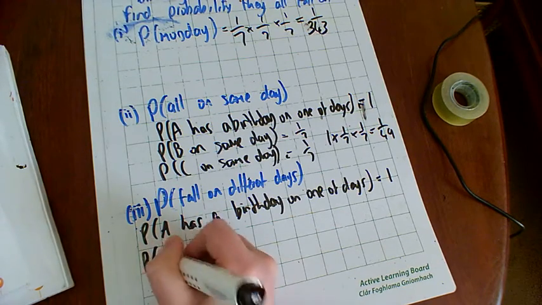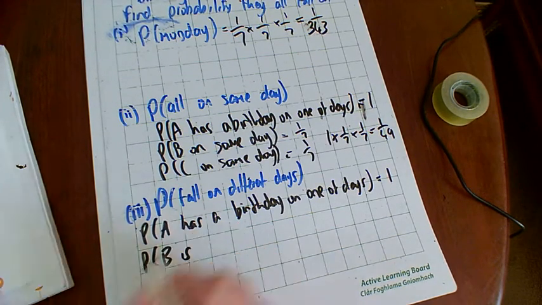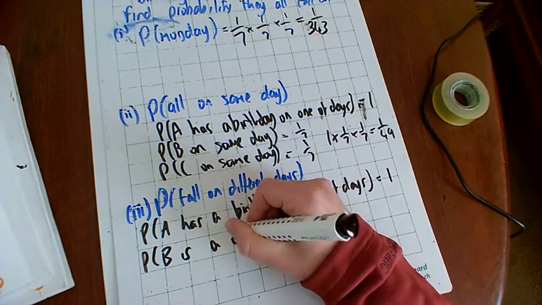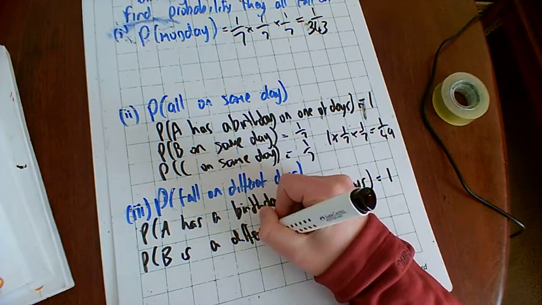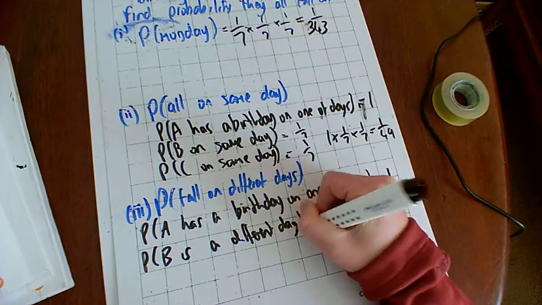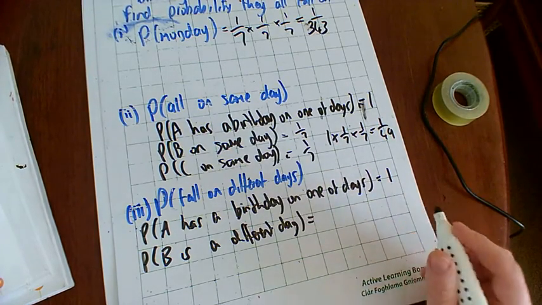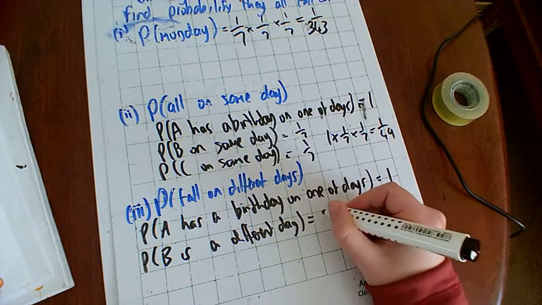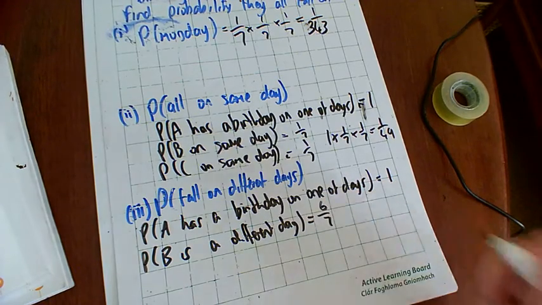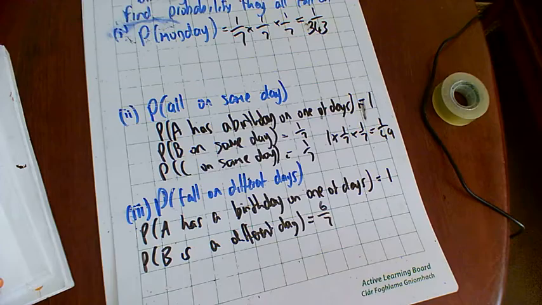Now, the probability that B is on a different day is equal to, he can't have it on the same day as A. A has his birthday on 1 out of the 7 days, so there's 6 out of the 7 days that B can have his birthday on.